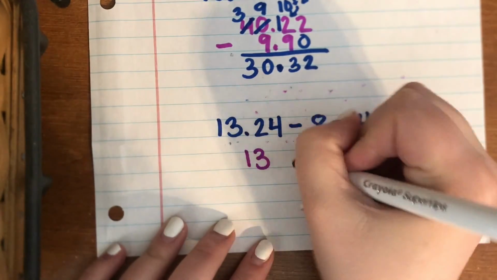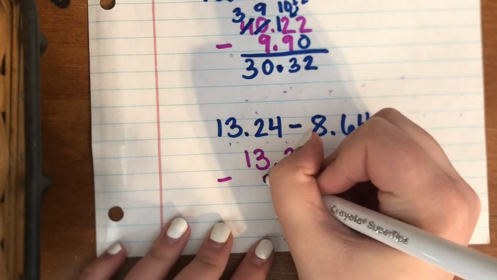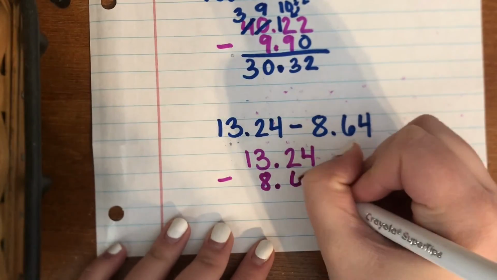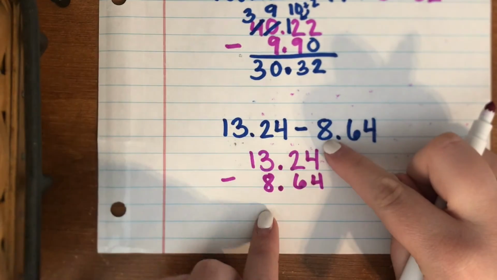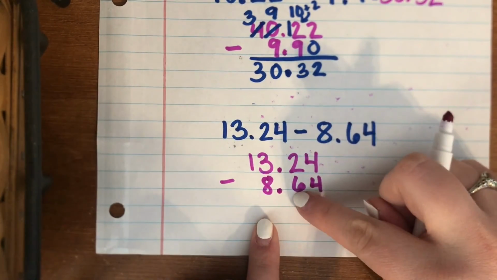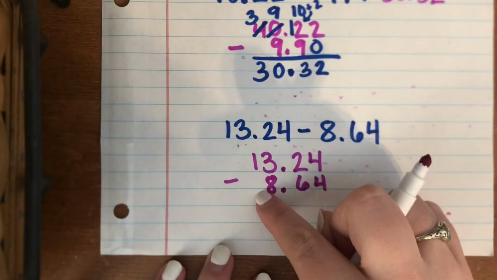Then it would align like this, 13 and 24 hundredths minus 8 and 64 hundredths. I got my decimals in the same spot. Ones are aligned with ones, tenths are aligned with tenths, hundredths are aligned with hundredths, and I had no tens in the ten space here.